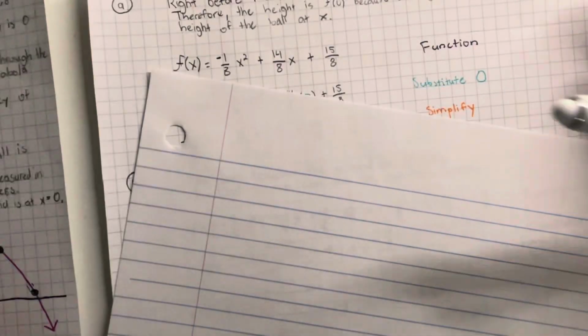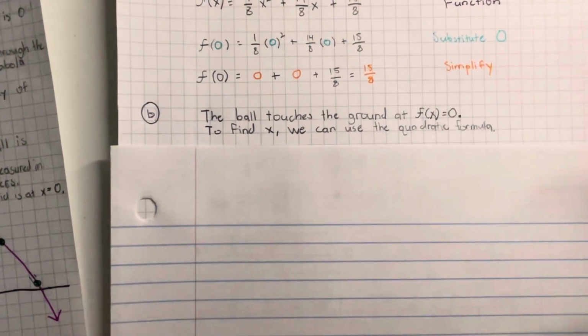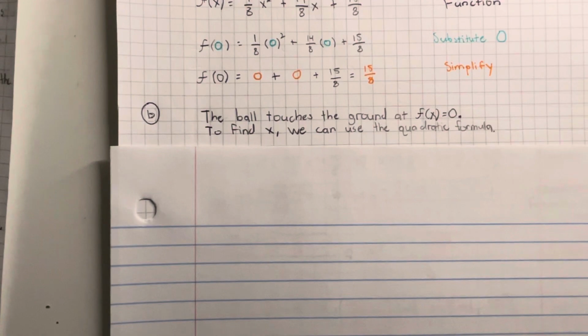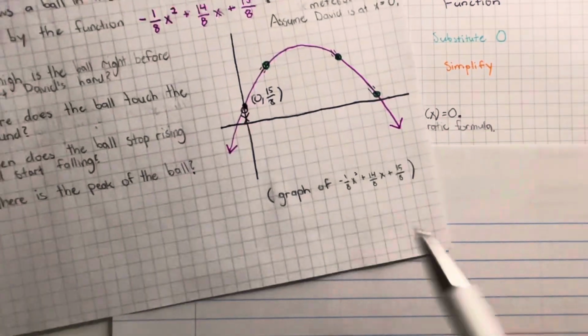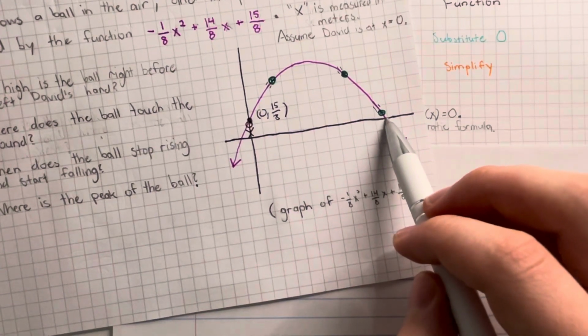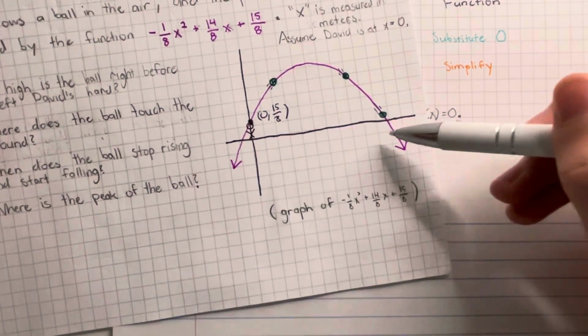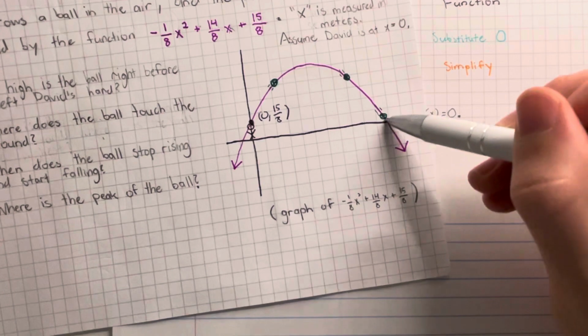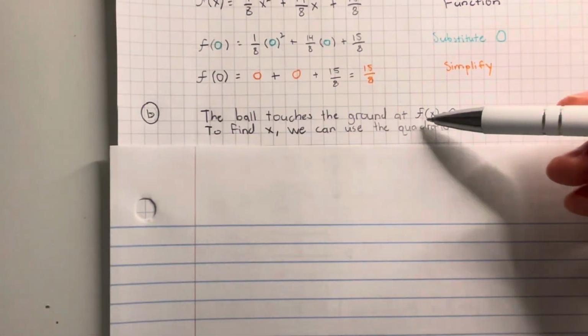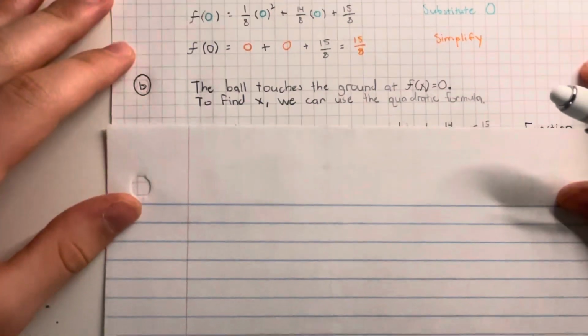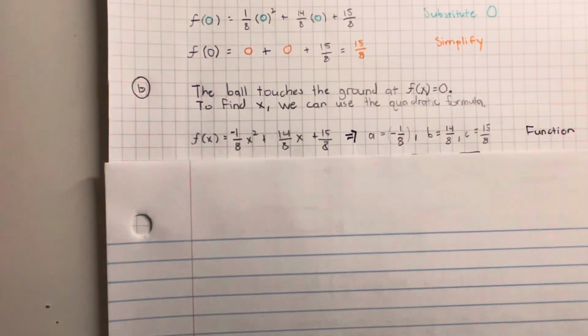So where does the ball touch the ground? The ball touches the ground at f of x equals 0. To find x, we can use the quadratic formula. You can see that here because if this is the ground, this horizontal line, the ball at this line is at y equals 0, or in other words, f of x equals 0. So we just need to use the quadratic formula.